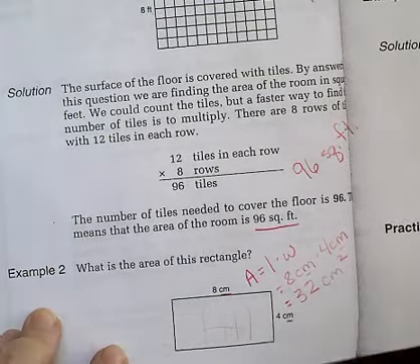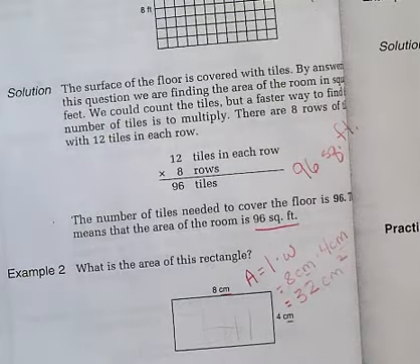That's a quick review of area. Let's move on to comparing differences.